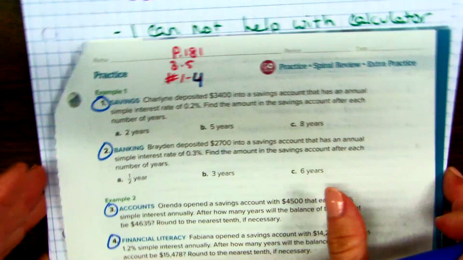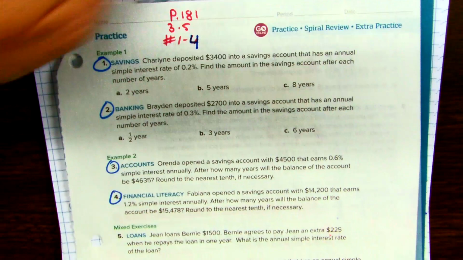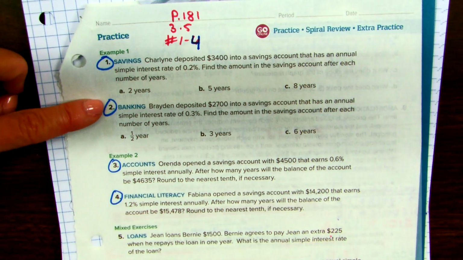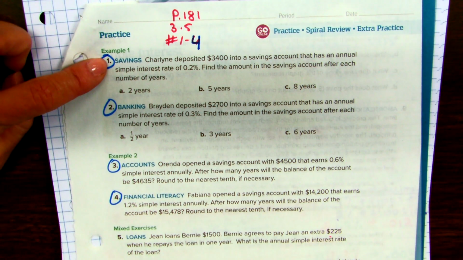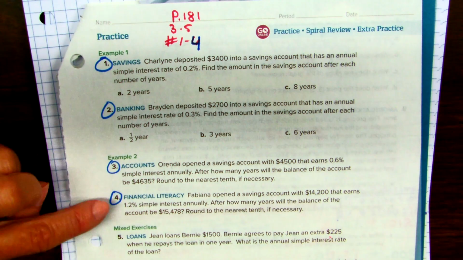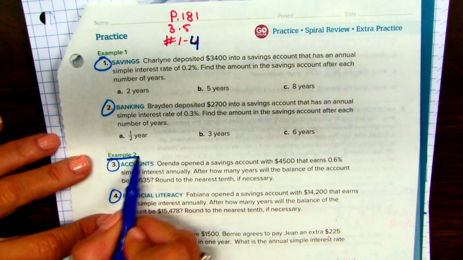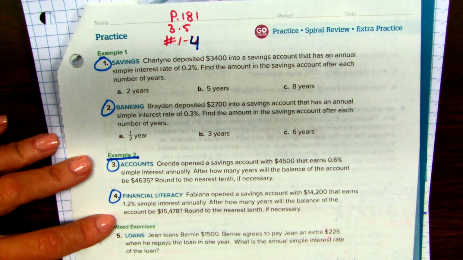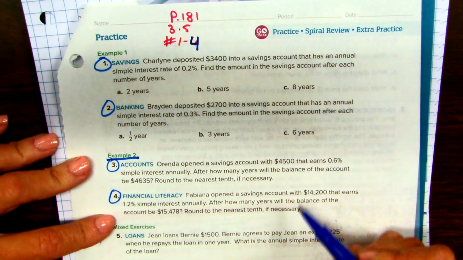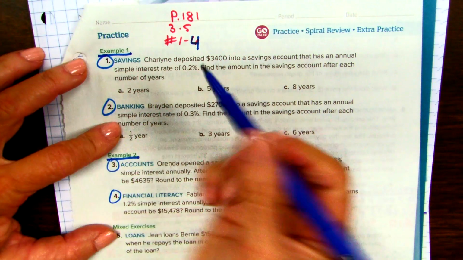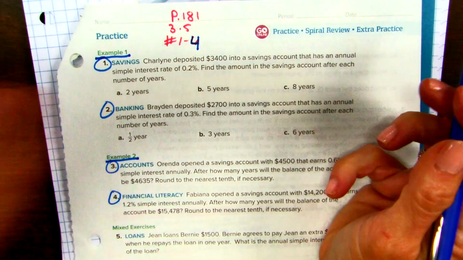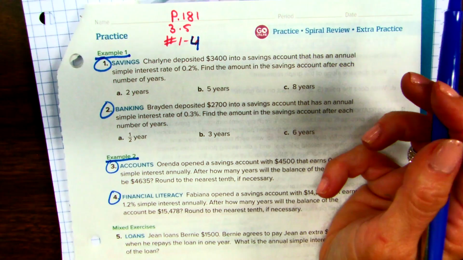I'm going to help you guys set up number 1. Okay? 1 and 2 are alike, and I'm going to help you set up number 1 just to make sure you guys get it. 3 and 4 are like the one I just did. Okay? How do you know that, guys? It says example 2 right there. That's what we just did is example 2. It matches up with this type of problem. These are example 1. So anytime you're stuck, you can always go back and look at your notes. Oh, that's what it's asking.